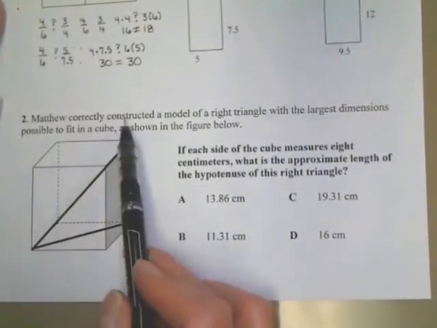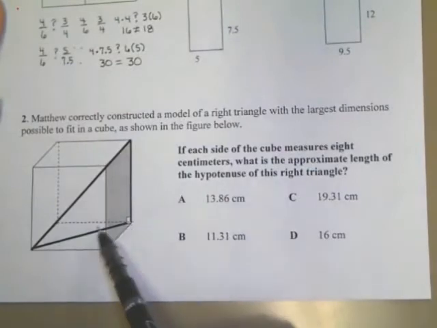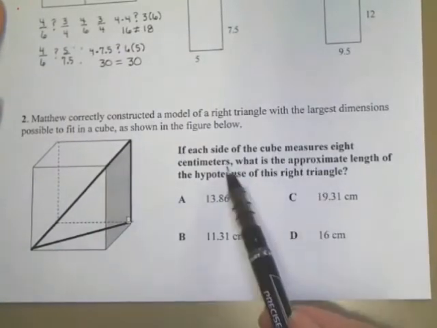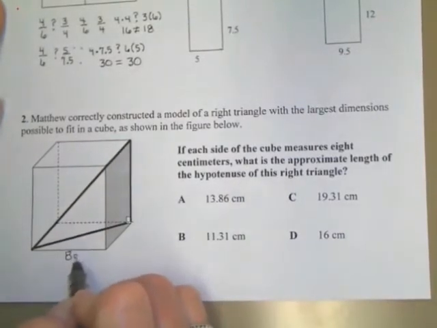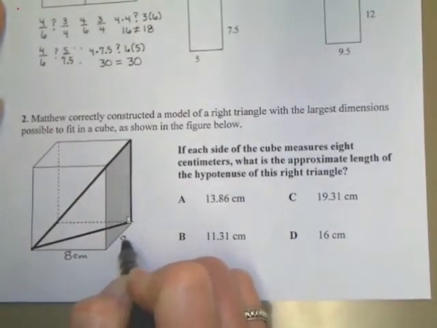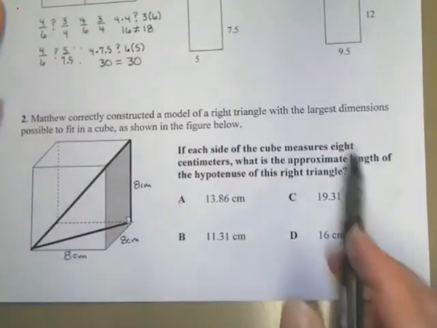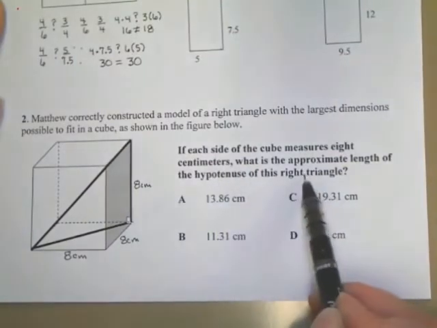Matthew correctly constructed a model of a right triangle with the largest dimensions possible to fit in a cube as shown in the figure below. If each side of the cube measures 8 centimeters, I'm going to stop right there and I'm going to go ahead and put that 8 centimeters for each side of the cube. What is the approximate length of the hypotenuse of this right triangle?